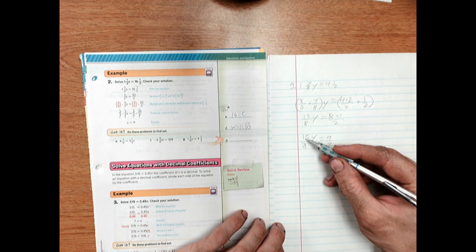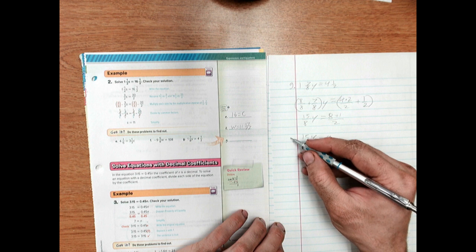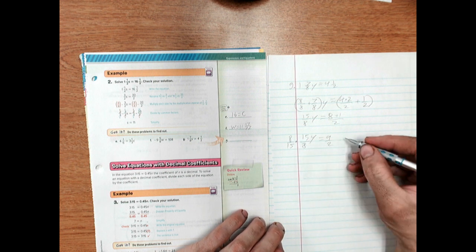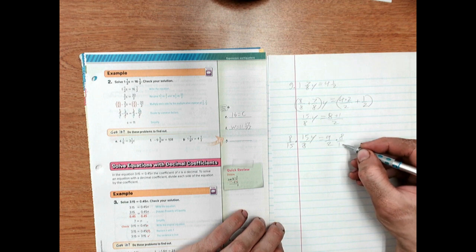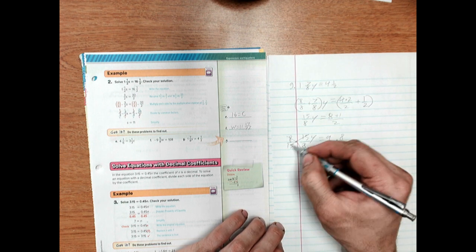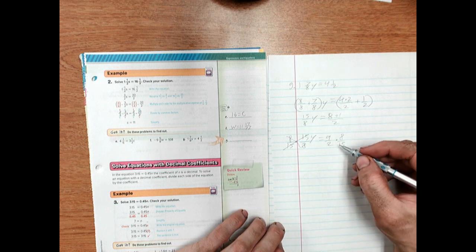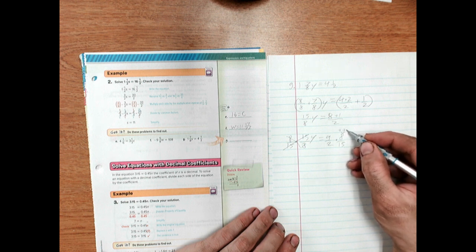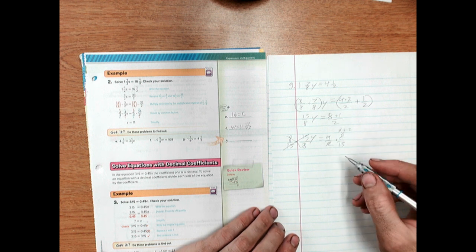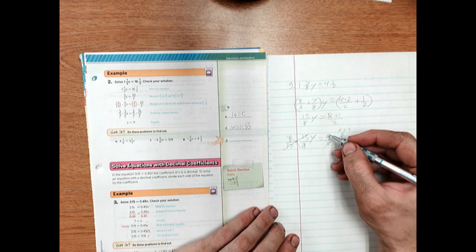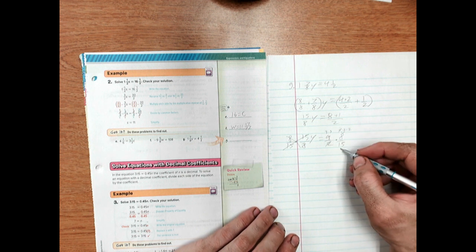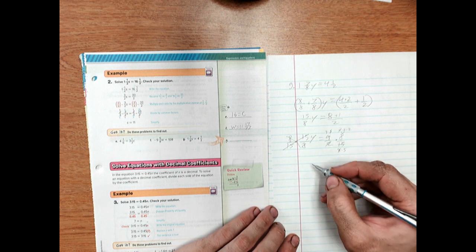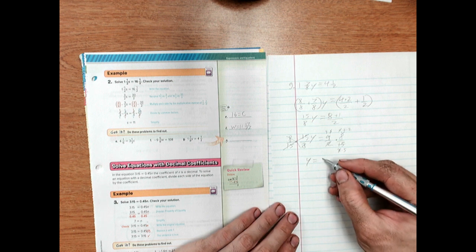Okay, so now we need to get this y on its own. So we do our multiplication. 8 over 15. Cross out. 2 and 8 cross out because 8 is 2 times 2 times 2. So we cross out the common parts. And 9 is 3 times 3. And 15 is 3 times 5. Cross out the common parts. And we are left with y equals 3.